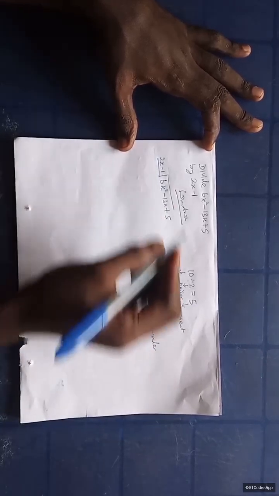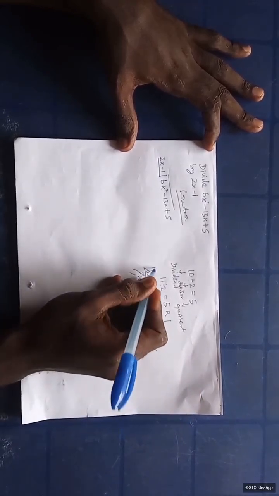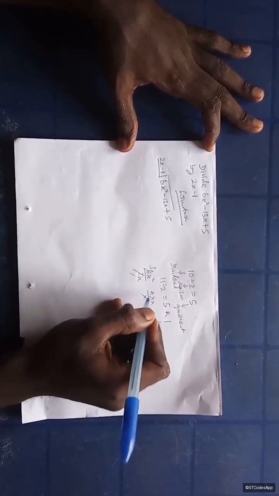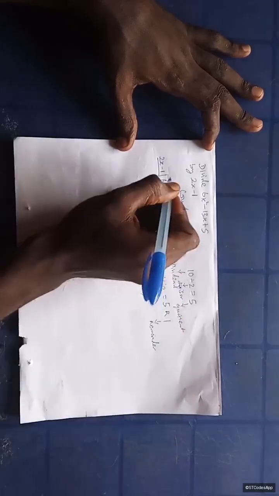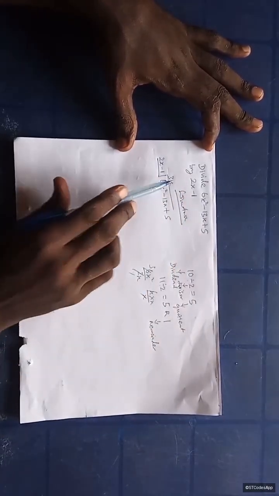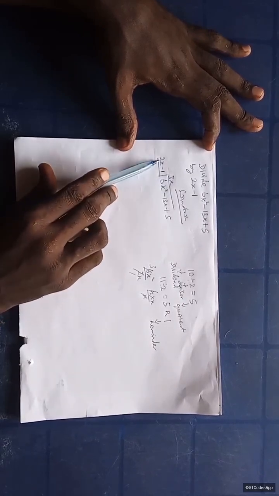If you divide 6x squared by 2x, 2 is a common factor, 2 in 6 is 3. This x squared means x times x, so divided by x, we are left with 1x. So up here, we're going to have 3x. This 3x is the quotient of what you got by dividing 6x squared by 2x.